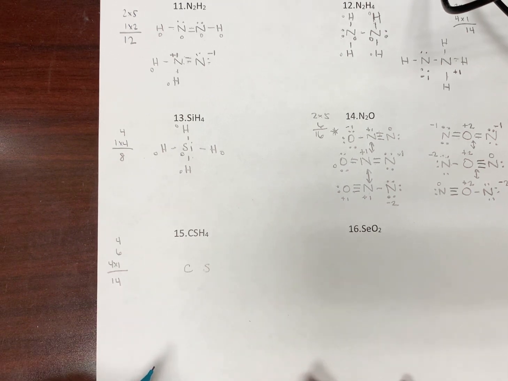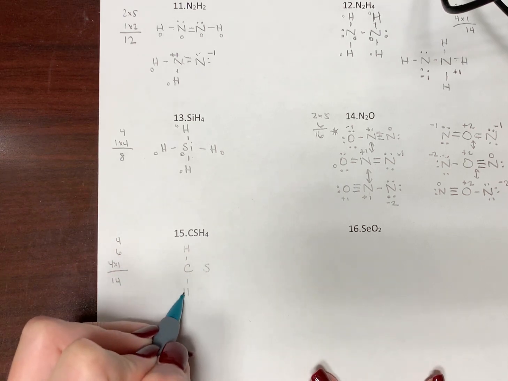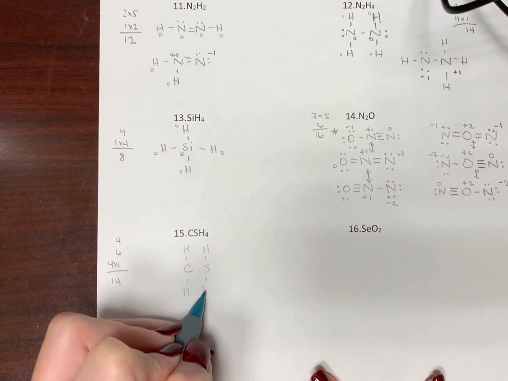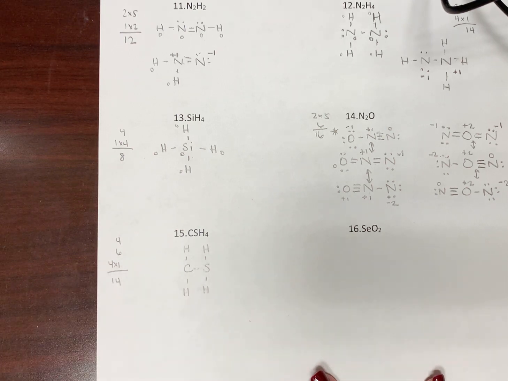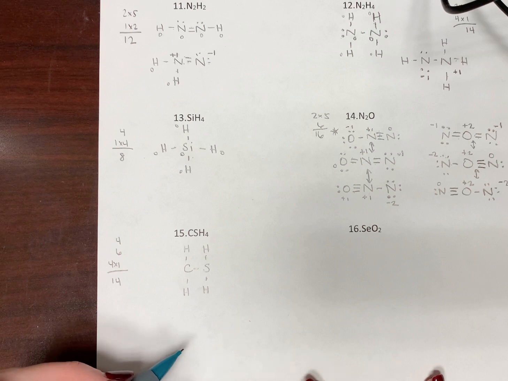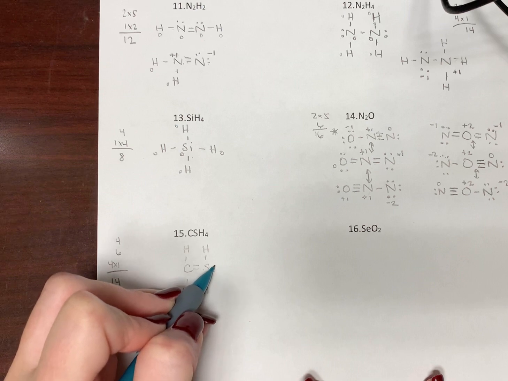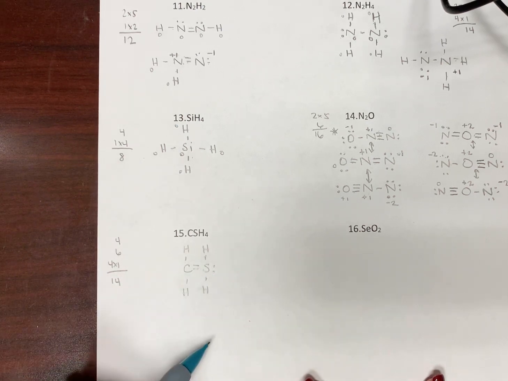And, you know, I like symmetry, so let's put 2 on each of them. Okay, so I've used 2, 4, 6, 8, 10, 12 and 14, because remember sulfur can take the expanded octet.